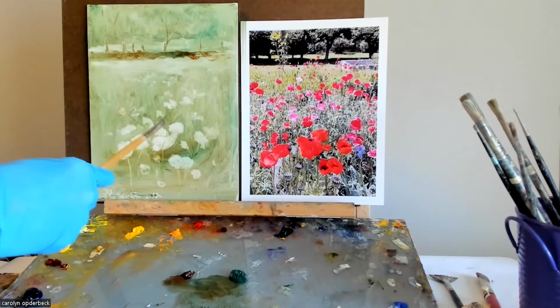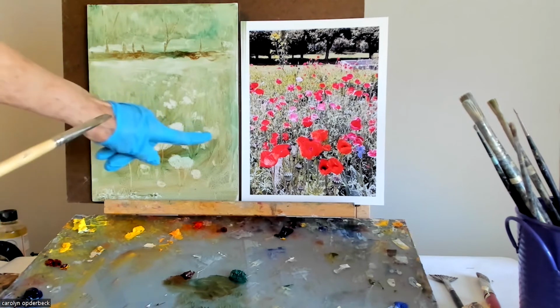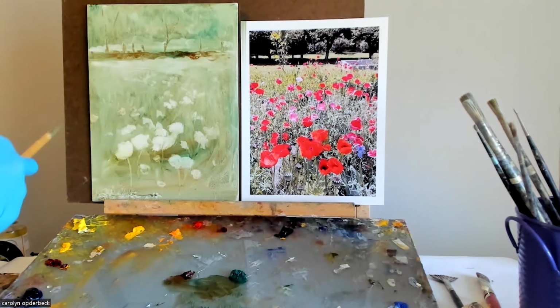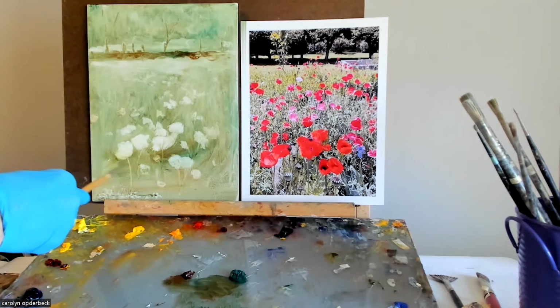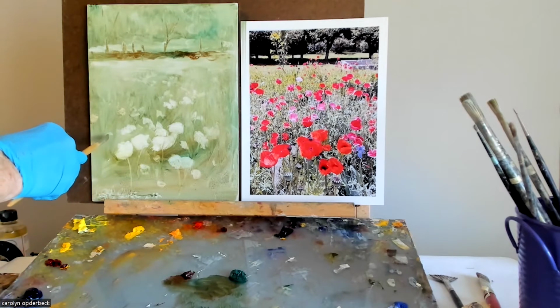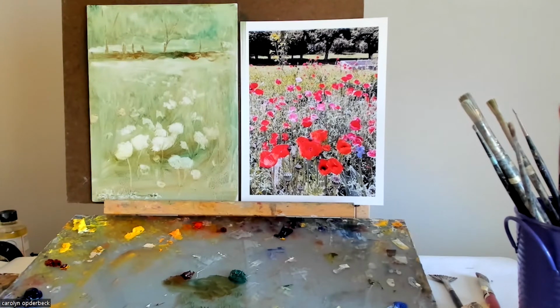It helps to start out doing something like this. So I also want just places where some of them are going to come right off the edge of the canvas. They certainly do that in the photograph, and it will make it more realistic and more authentic, or whatever you want to call it. But yeah, I think that's good.